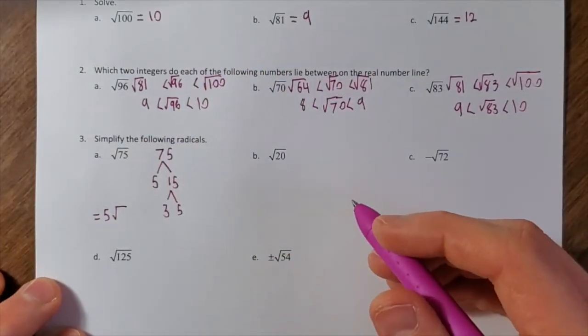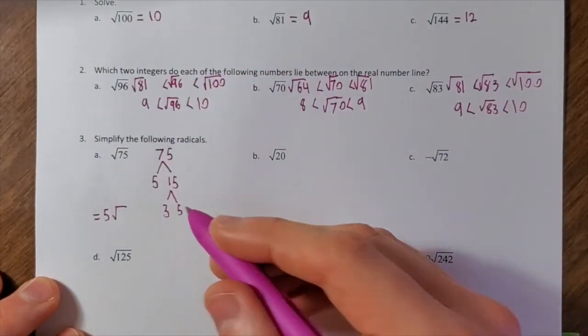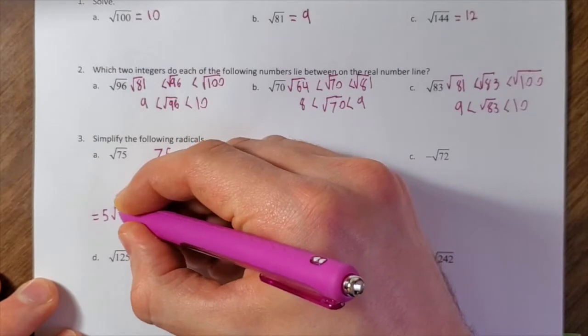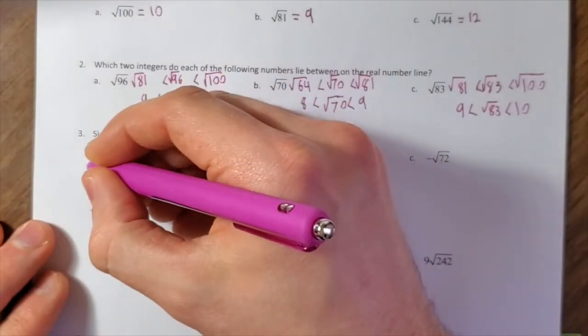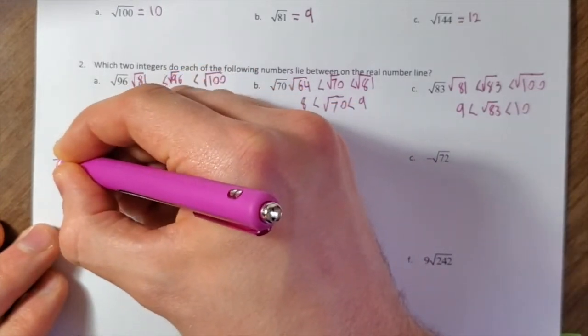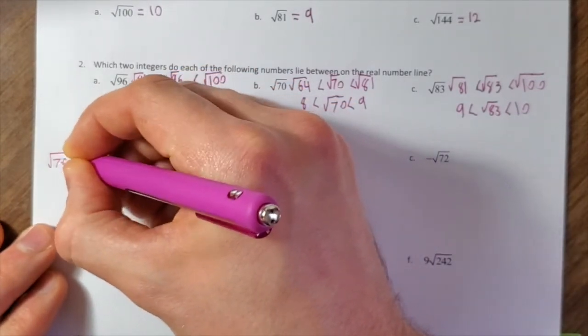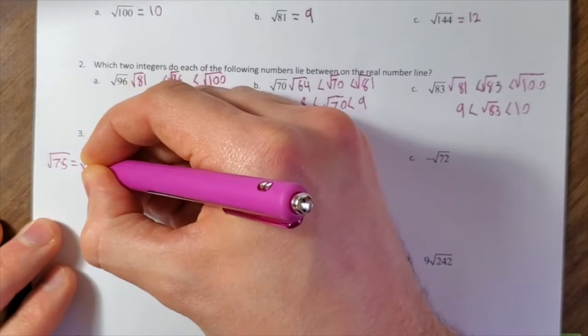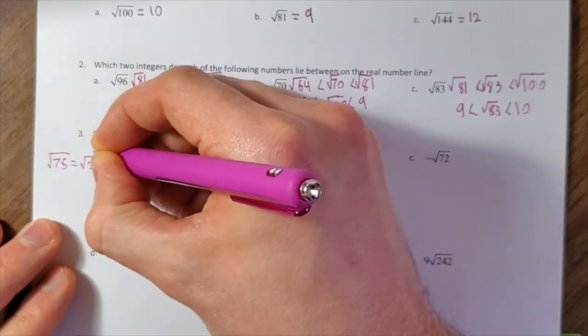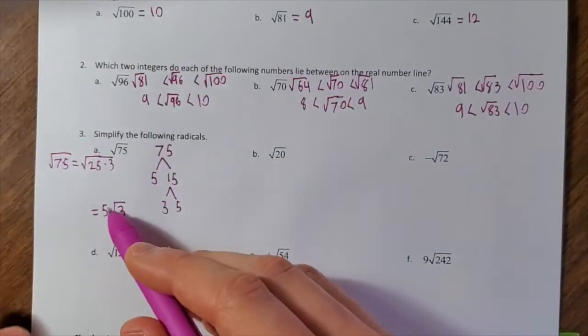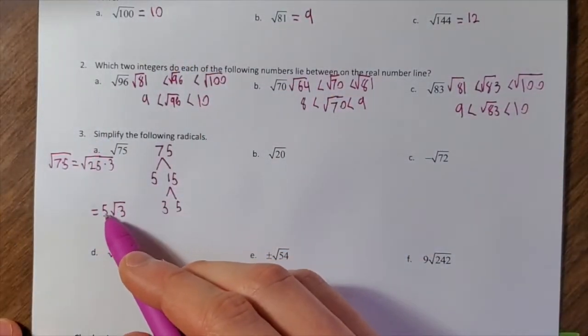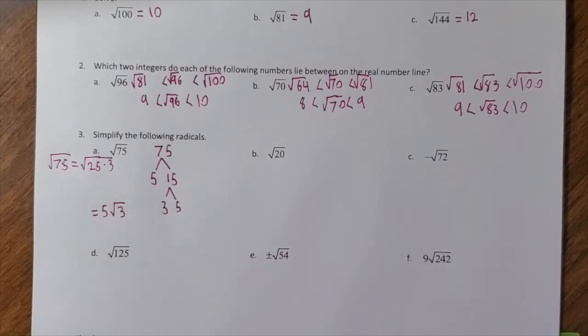And all the other remaining factors are going to be left inside of our square root sign, so we're going to end up with 5 root 3. And that's simply because if we write this another way, root 75 is the same thing as saying the square root of 25 times 3, which then we simplify down into the square root of 25 times the square root of 3 here. So that's all we're doing. We're just pulling out that perfect square, that 25, which is a factor of 75 here.